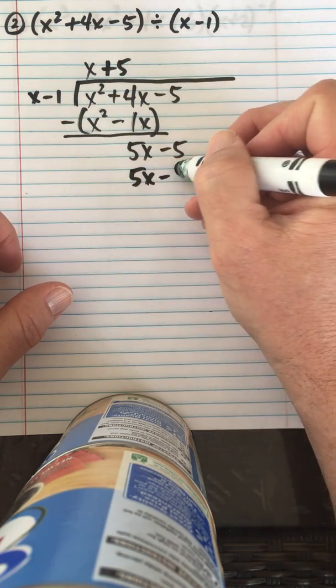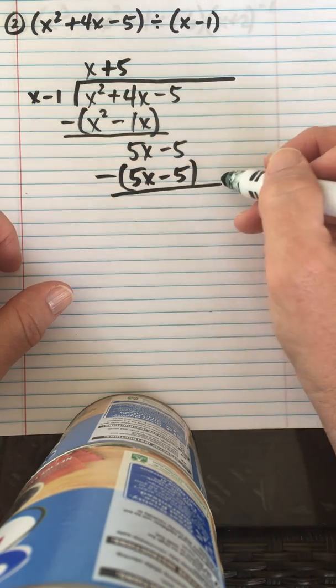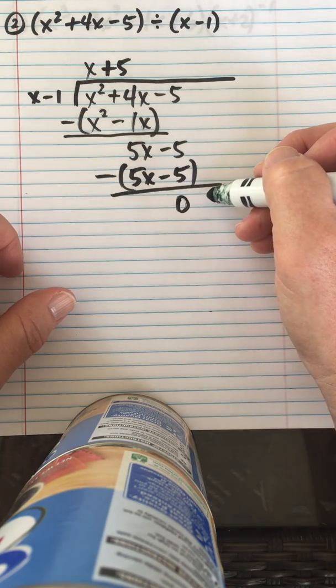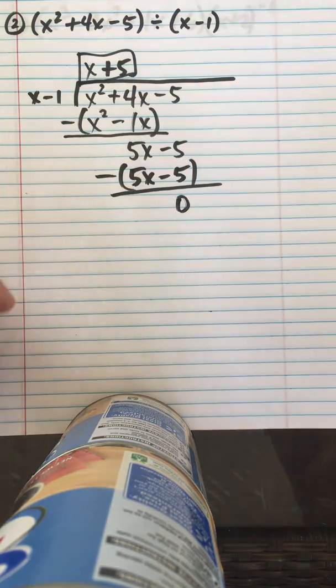5 times a negative 1 is a negative 5. Don't forget you're subtracting this whole thing off. Those go away, so do those. That gives you 0 as a remainder. That means that my answer is x plus 5.